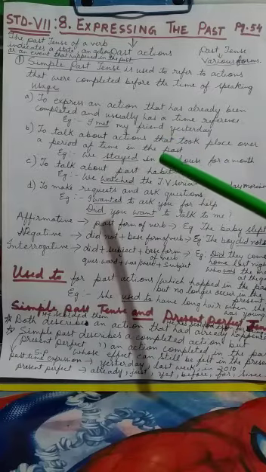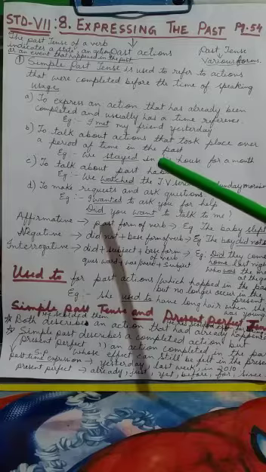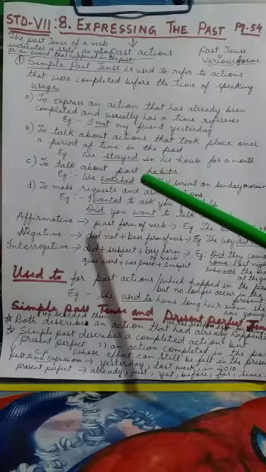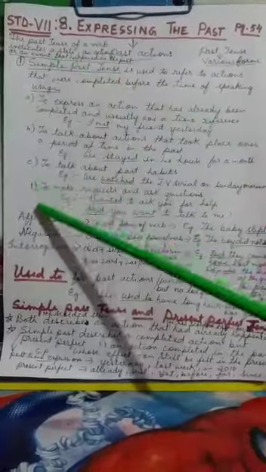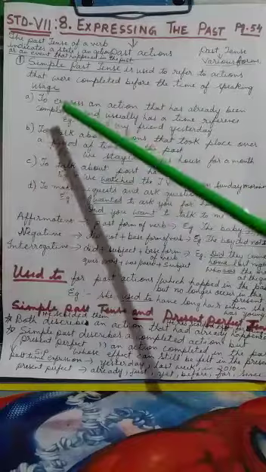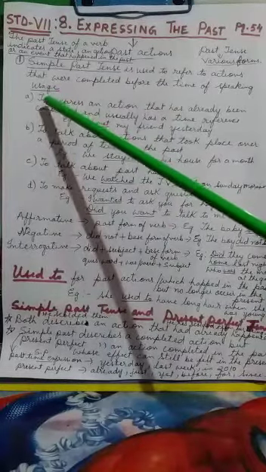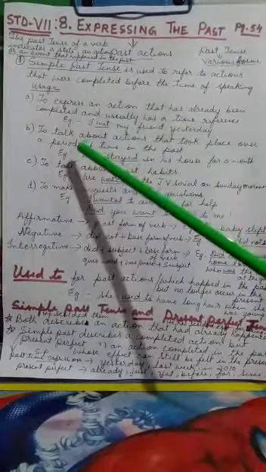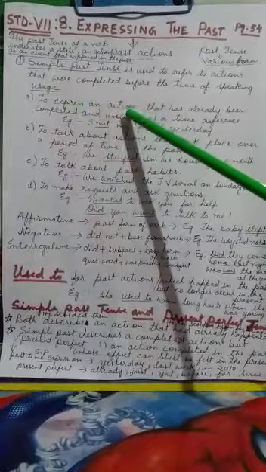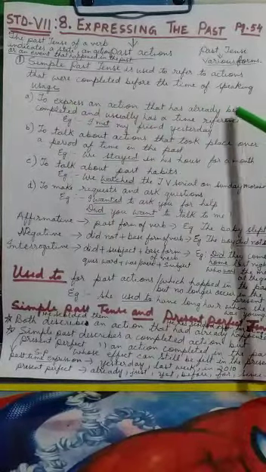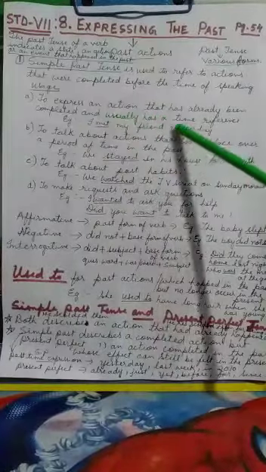Whatever happened in the past before we are speaking, in all those cases, we use simple past tense. Now, what is the usage? The first one is we use the simple past tense to express an action that has already been completed and usually has a time reference.